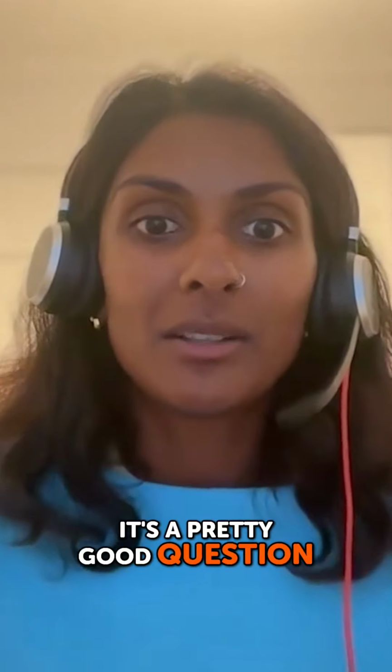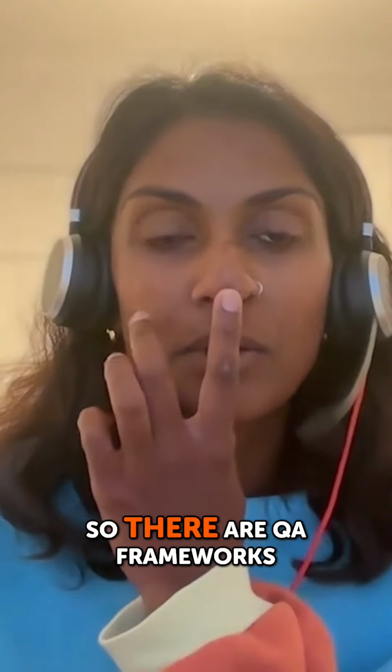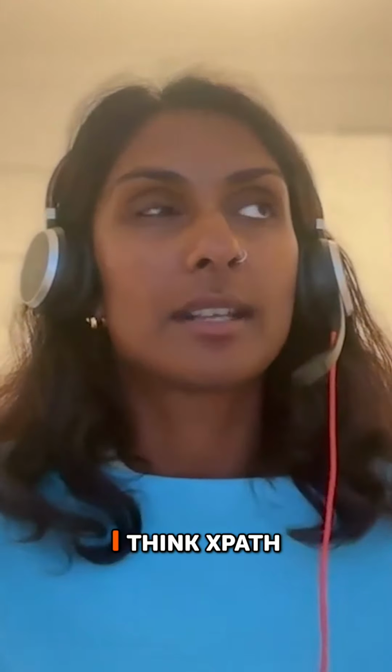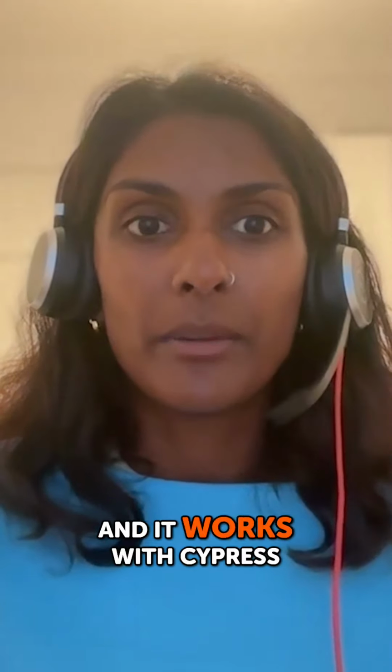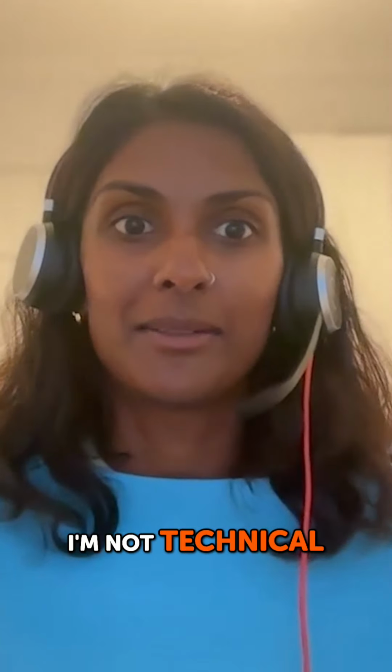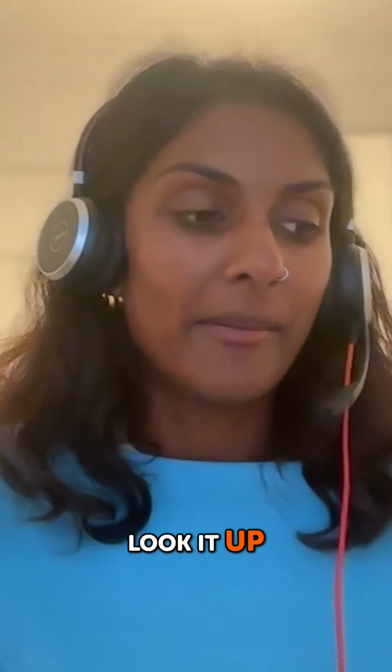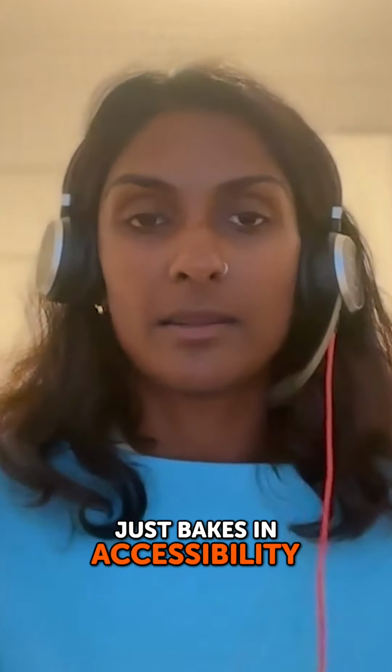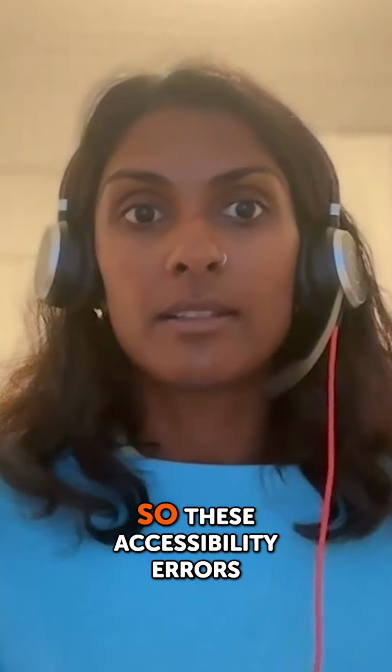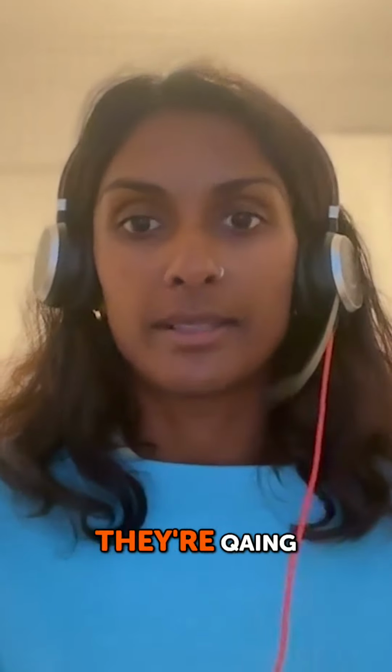Yeah, it's a really good question. So there are QA frameworks. I think there's Axe, it's called, and it works with Cypress. I'm not technical, so I can't go into too much detail about this, but you can definitely look it up. And it kind of just bakes in accessibility to the normal QA process. So these accessibility errors will come up as they're QAing.